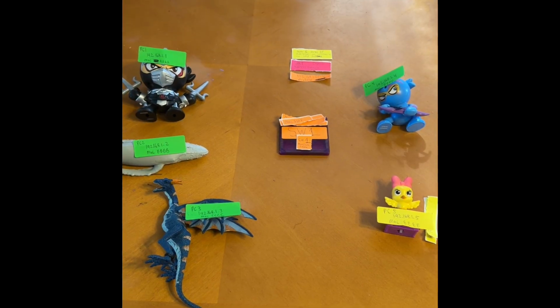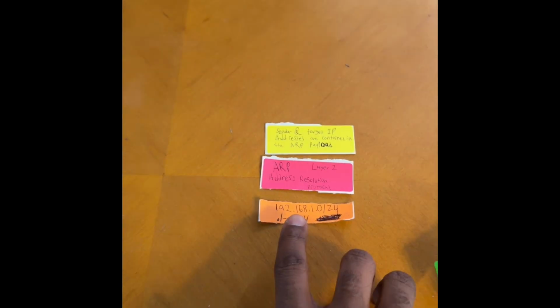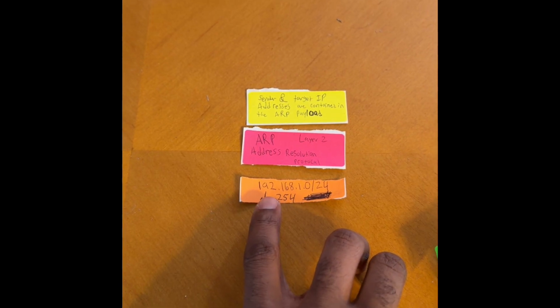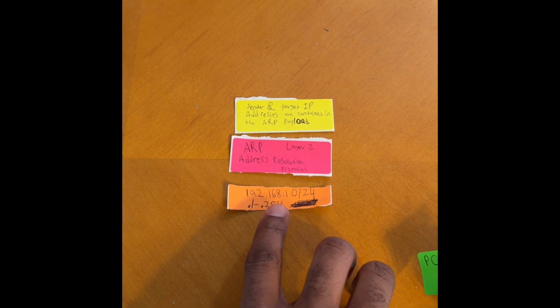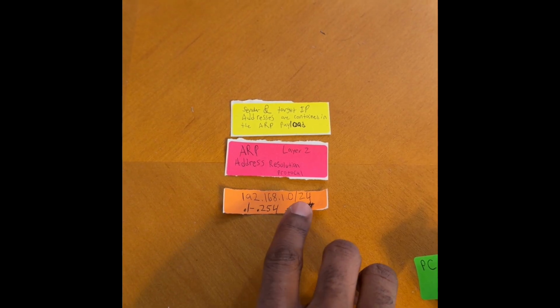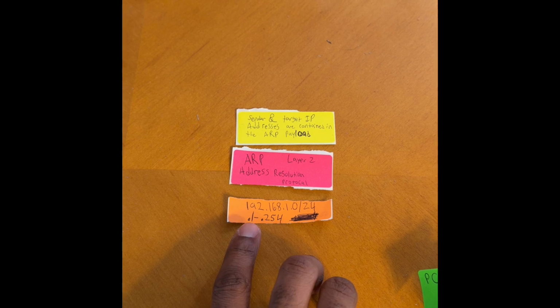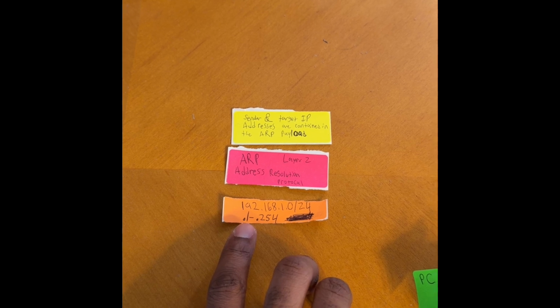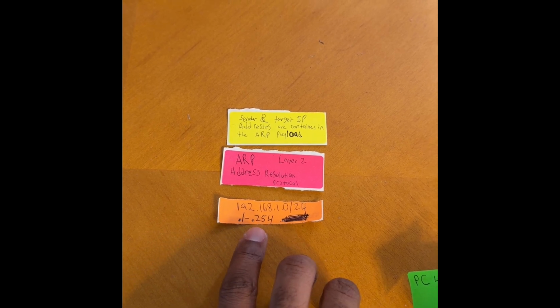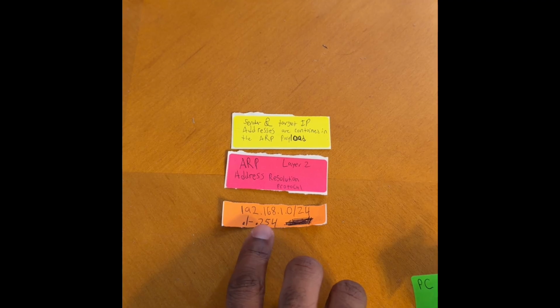So I have dolls, action figures, to show you what I mean. So here are my action figures. This is the network that we're in, 192.168.1.0/24. That means any host that has the IP address of .1 through .254 can communicate in this network.